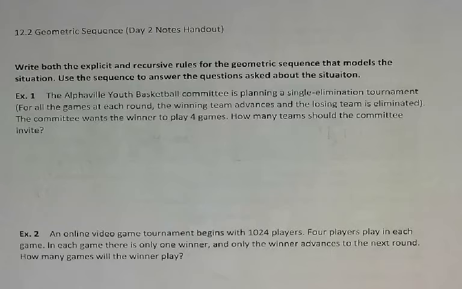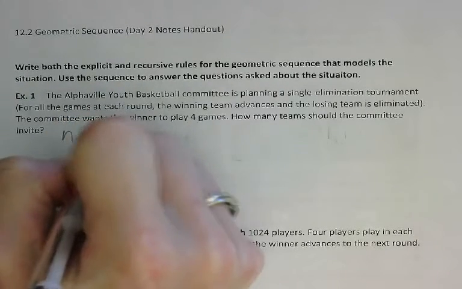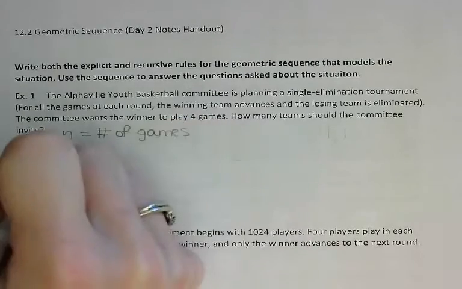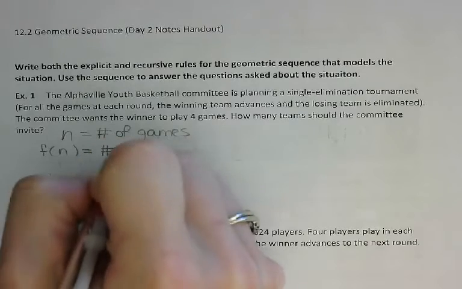Some of you might already know the answer, which is great. And then you also need to go ahead and write down your explicit and recursive rules. First of all, I'm going to let n represent the number of games, and I'm going to let f of n represent the number of teams required.